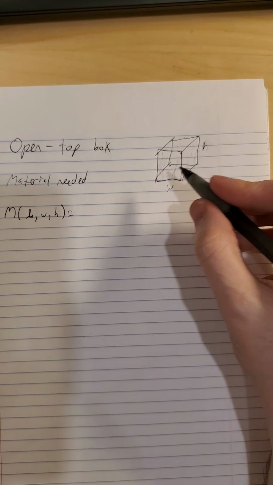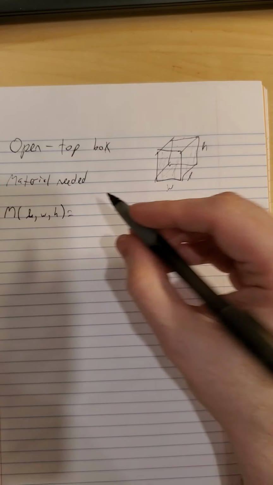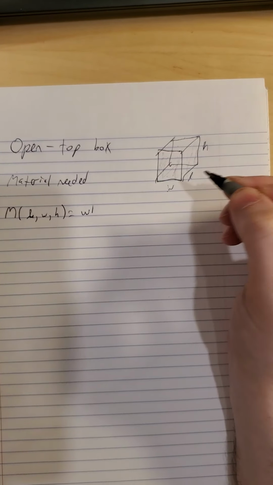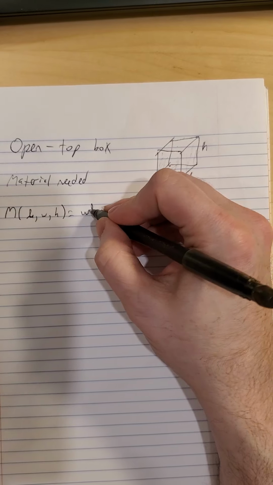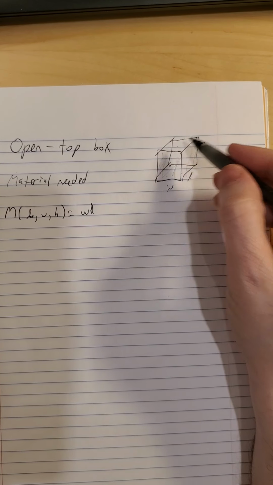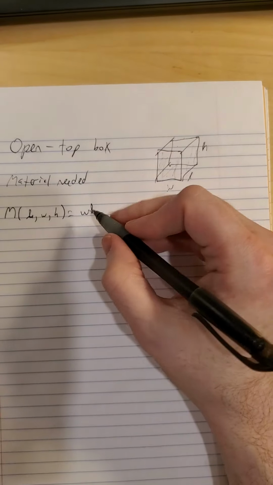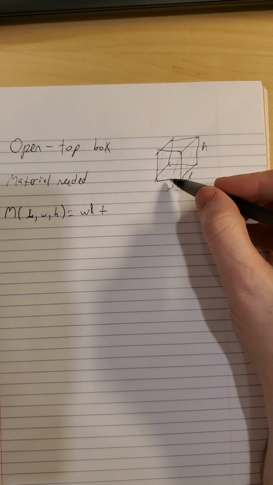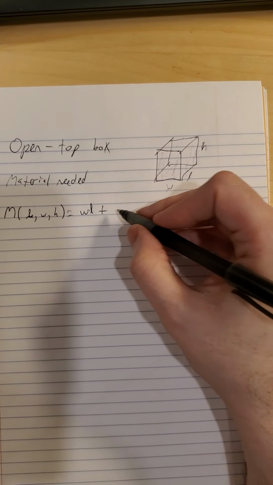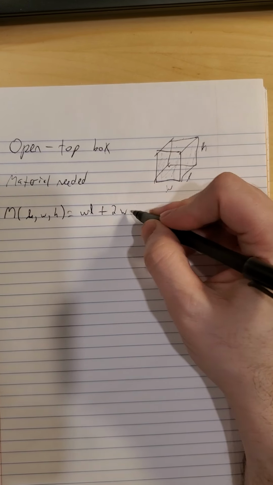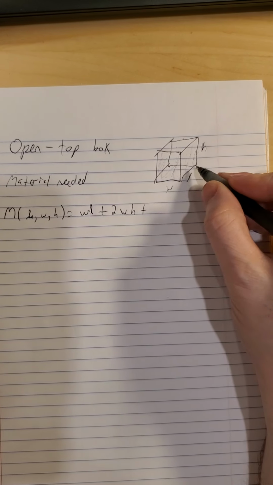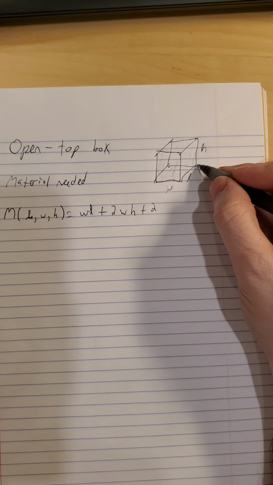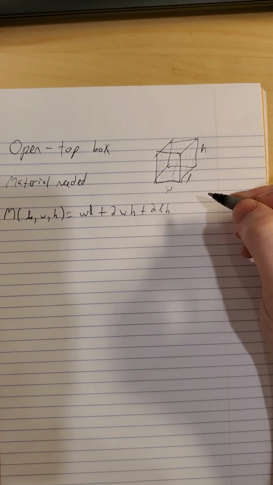So we'll start with, I guess we'll start with the floor. Material needed would just be the width times the length. It's an open top. I don't have a top on it, so just one of those width by lengths. Front and back though, width times the height, one for each, so 2 total. Same thing with the left and right sides. 2 of those, each one is length times height.